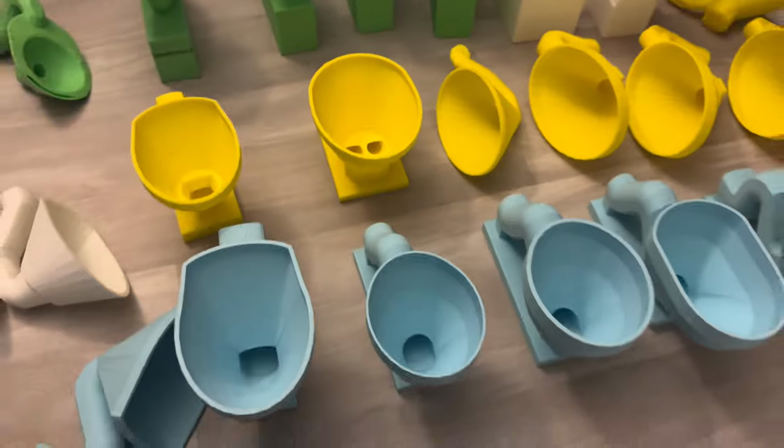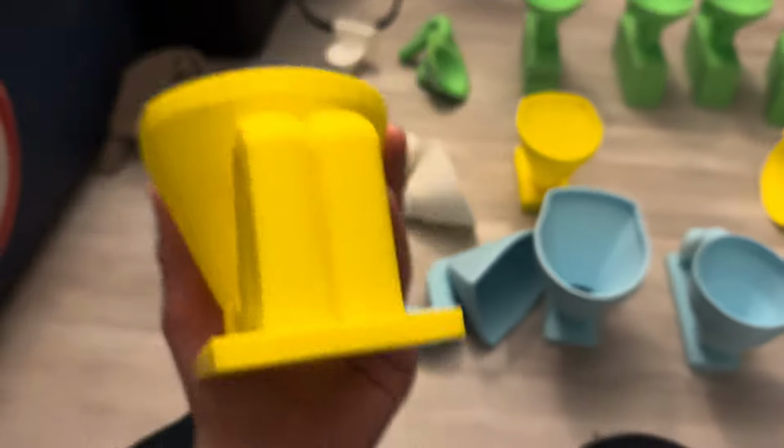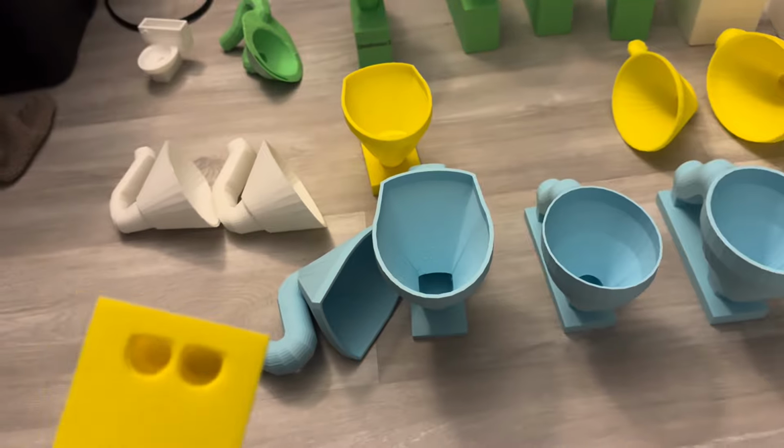Now, this one was a huge success, and this one is super cool. I call this the DB Double Trap. This one I call the DB Flow. This one's called the DB Double Trap.